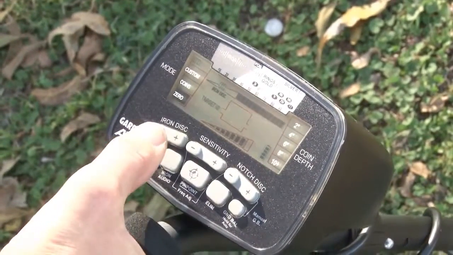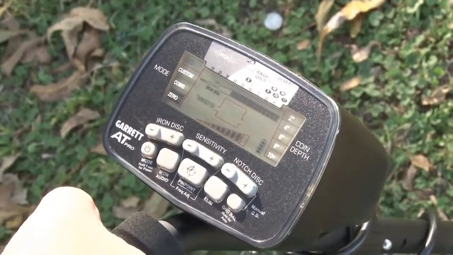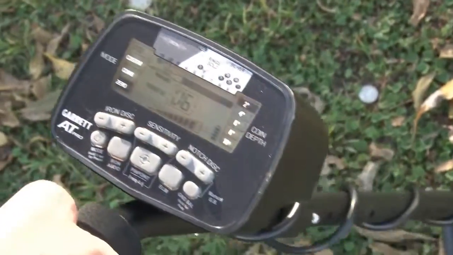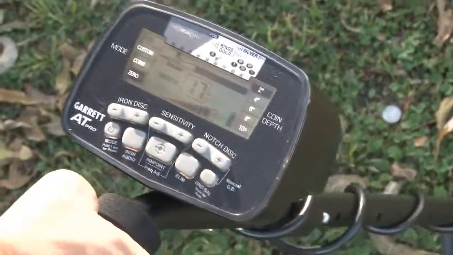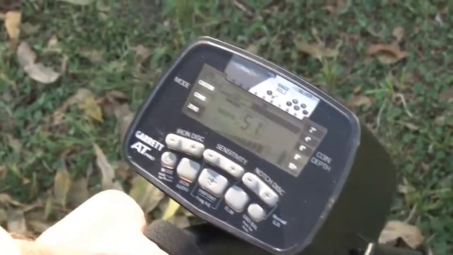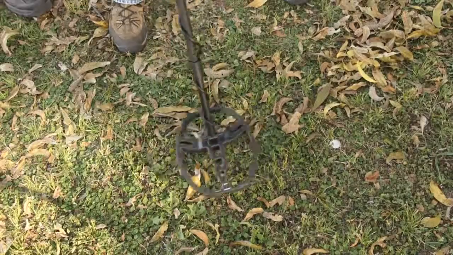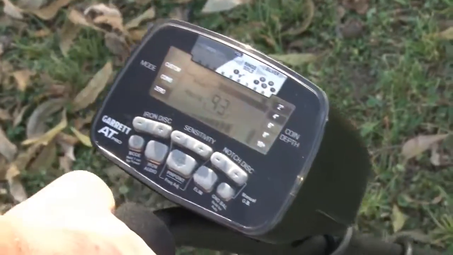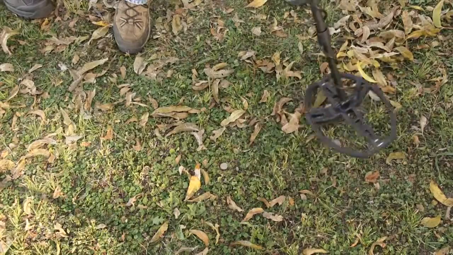We'll start in standard, and we're in the 0 mode. I have no iron discrim right now, so let's go over them. First, the iron nail. Low tone. Mid tone on the nickel. And then a bell tone as we get on the big silver coin.